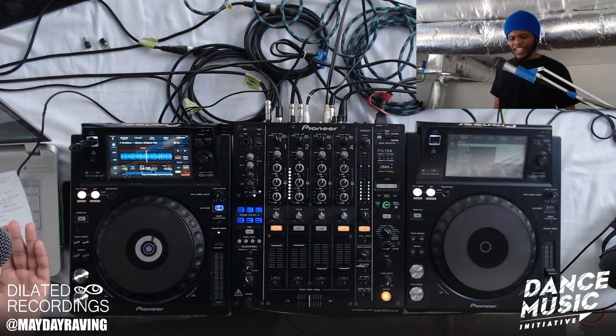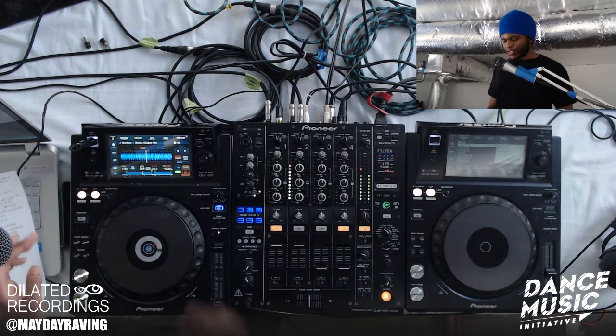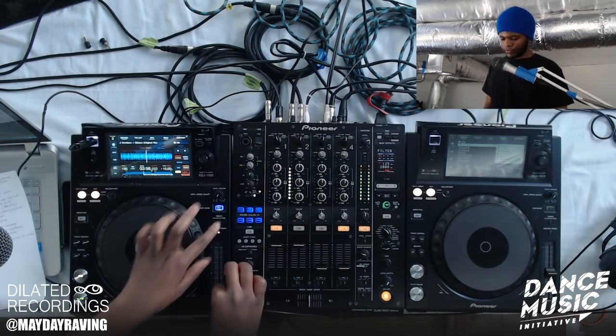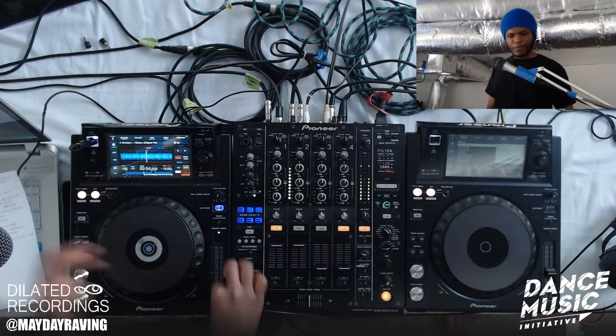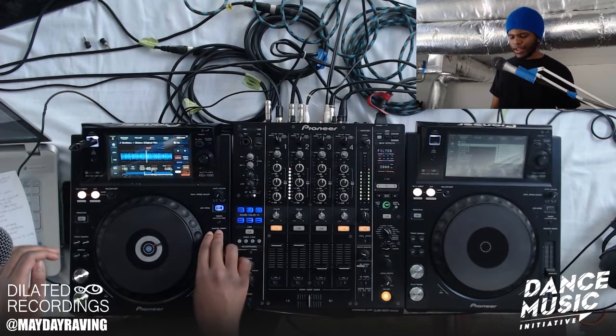And as you can see, it's very interesting because the pitch is the same, but the track is slower. No matter how much faster or slower you go, the pitch is still the same, as long as master tempo is on.